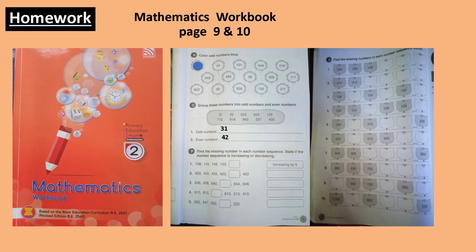You write the next number. So you determine the sequence. So the first number is 138 and then it went up to 143. That means it increases by 5. So 143 plus 5, 148 plus 5, 153 plus 5 is 158. What is the sequence? It's increasing by 5. Okay.